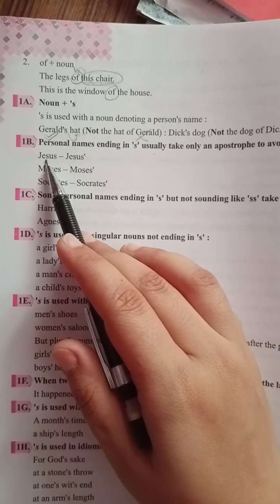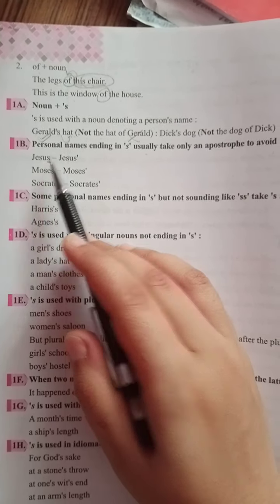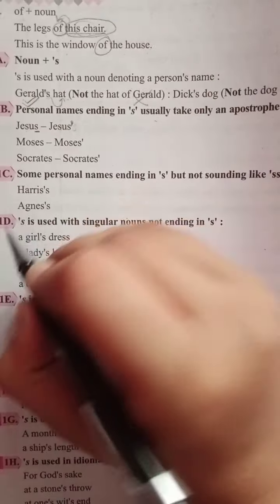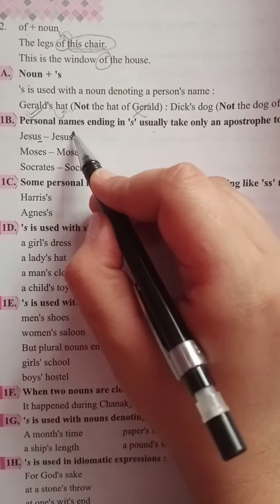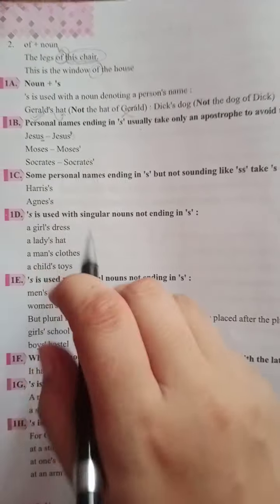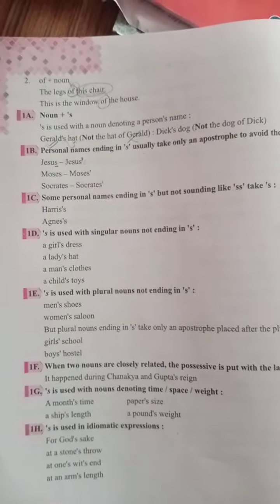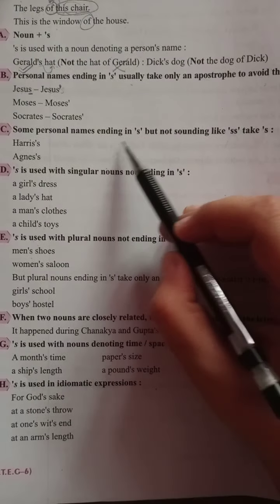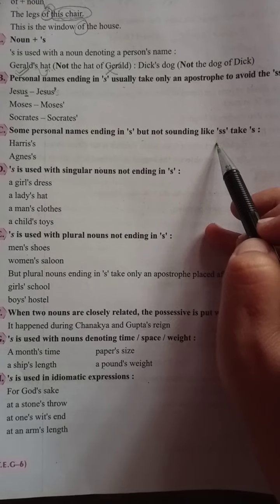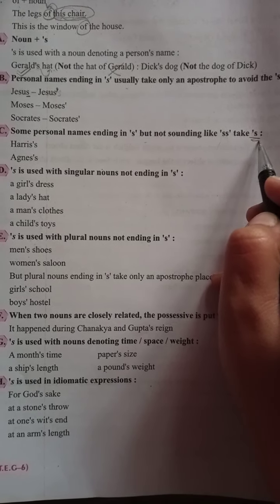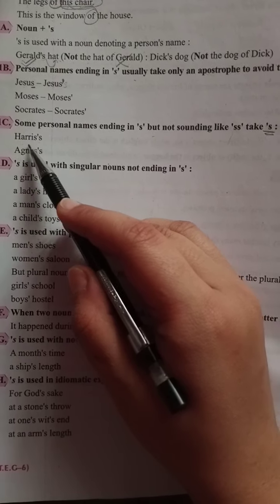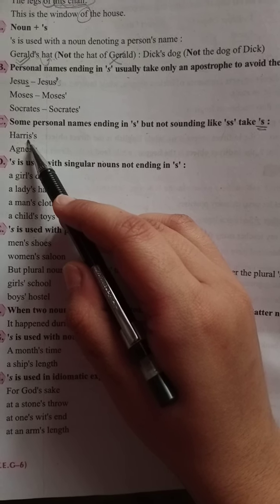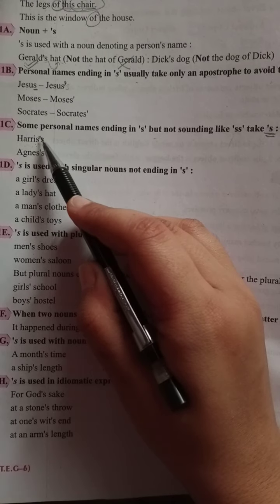Okay. Now personal names ending in s usually take only an apostrophe to avoid double s. If a personal name ends with s, in that case you put just an apostrophe at the end without adding another s, like Jesus' name. Some personal names ending in s but not sounding like double s take apostrophe s. How? Haris's. Here Haris is a personal name ending in s but not sounding like double s, na? So you have to put apostrophe s to it.